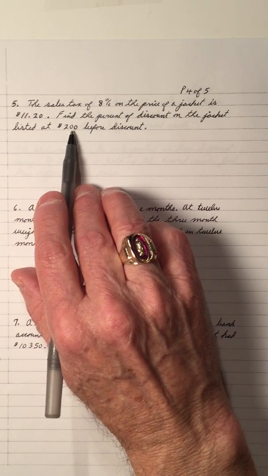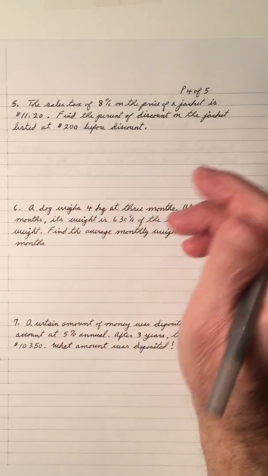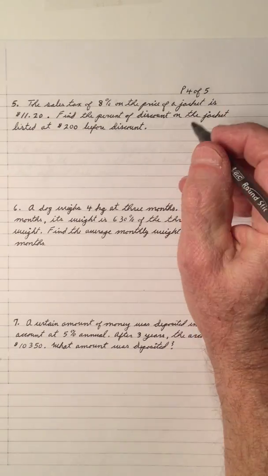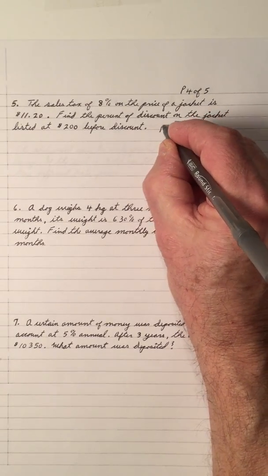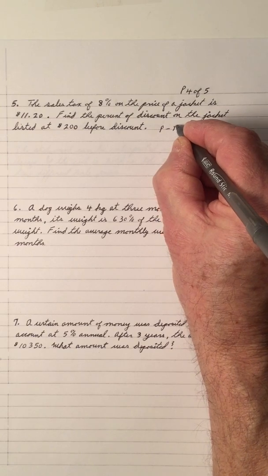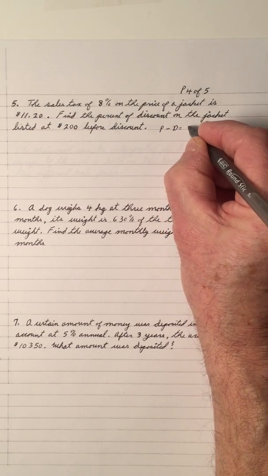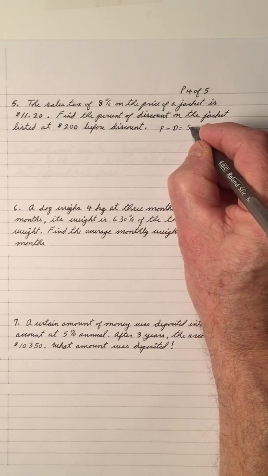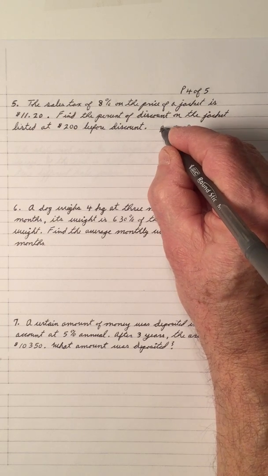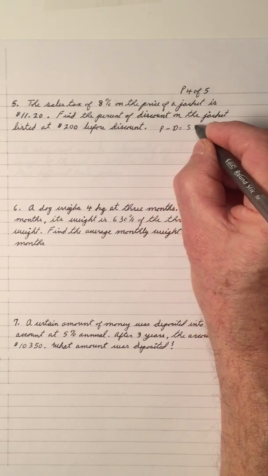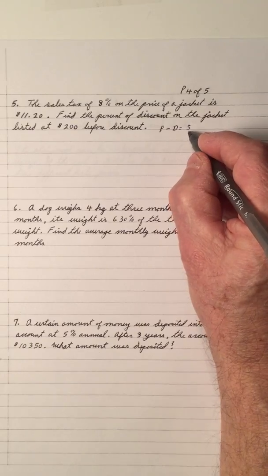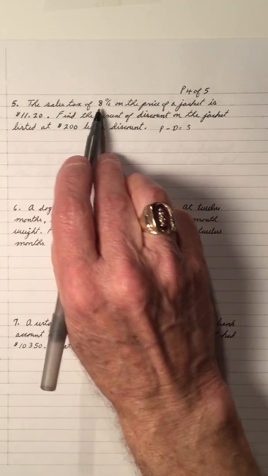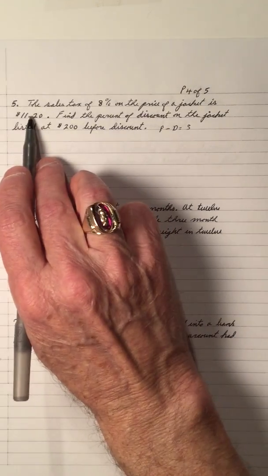So the jacket is listed at $200, and then it was given a discount. So what we have is the price of the jacket, and then a discount taken off, and then we get a selling price. So it's the price of the jacket, discount, and the selling price. But if we take 8% of the selling price, we'll get $11.20.